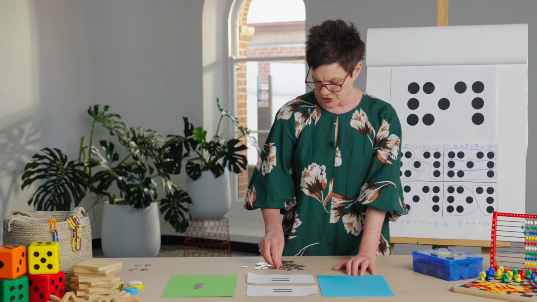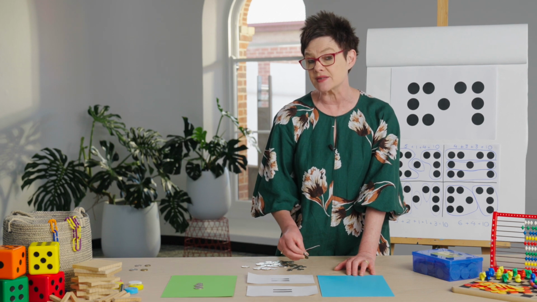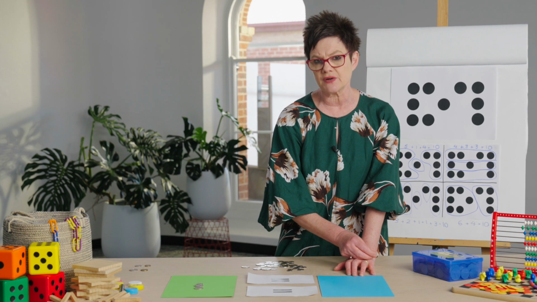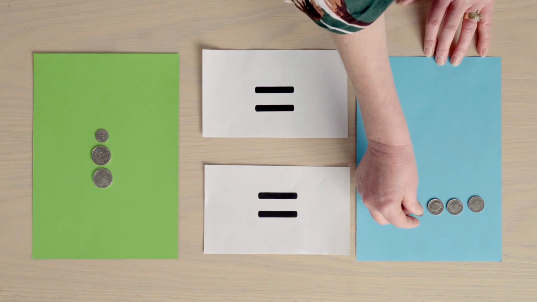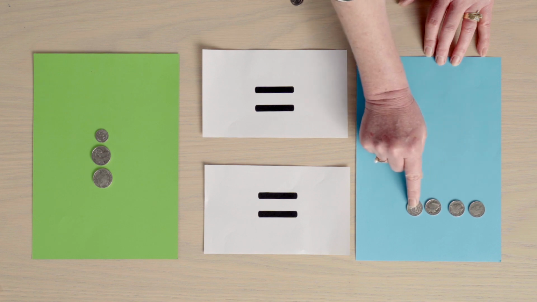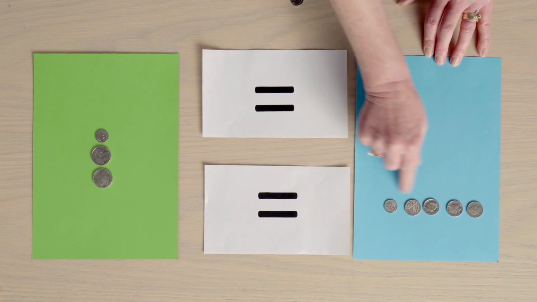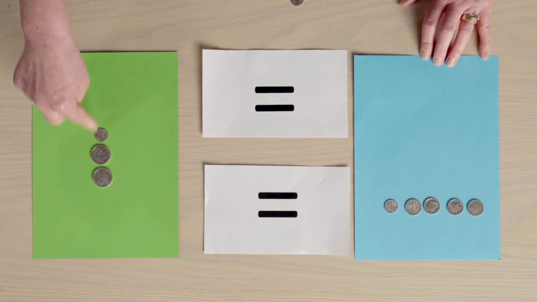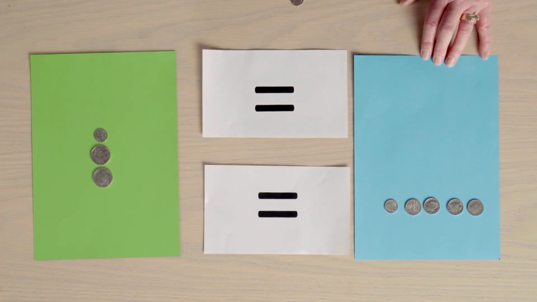I think I'm going to use my 10-cent coins. How many will I need to make 45 cents? I'll need 4 10s, 10, 20, 30, 40, and 5. 45 cents is the same here as 45 cents. I'm just using different coins. Let's try 2 different ways.